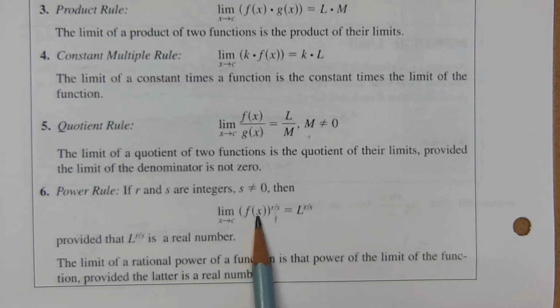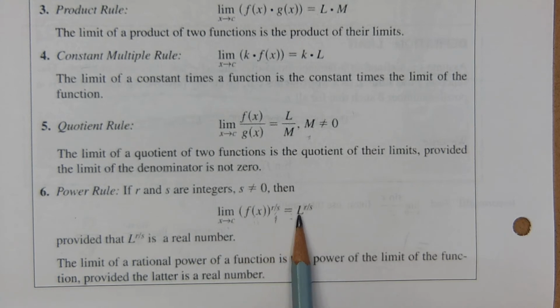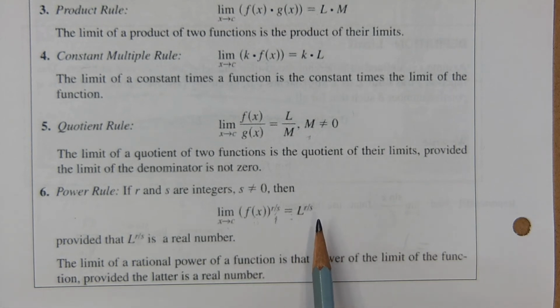The limit of the function would just be the limit raised to the same rational fraction, as long as that's a real number, obviously. For example, -2 raised to the 1/2. You can't do that. It's imaginary. Okay? All right. So the rules are not alien. They're exactly what you would hope they would be, which is good news for us.